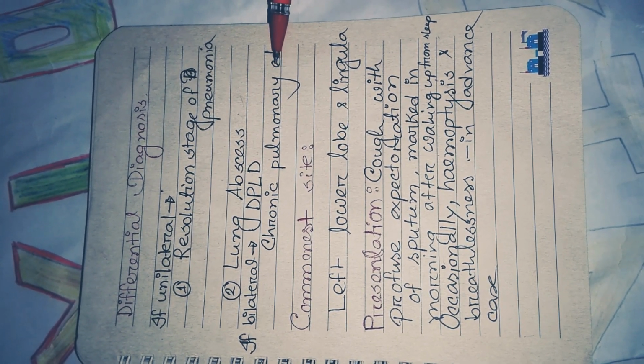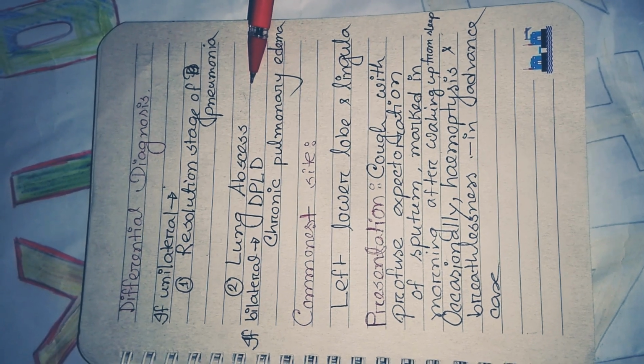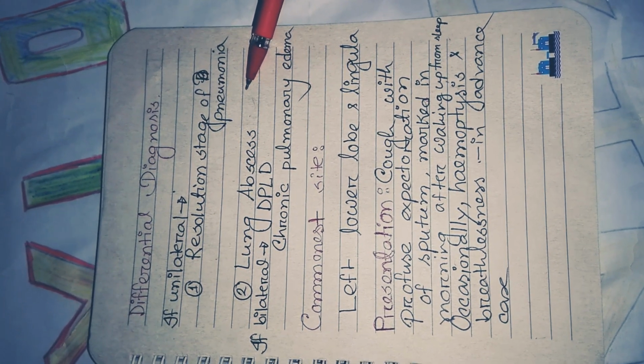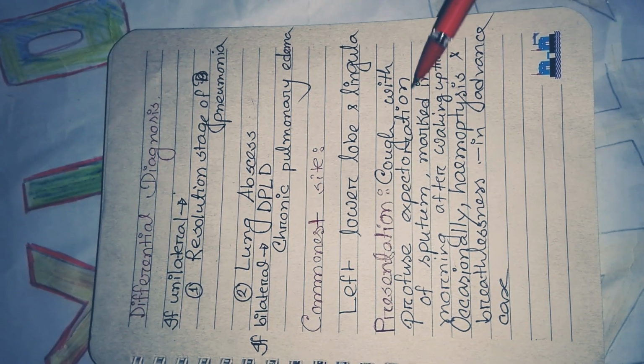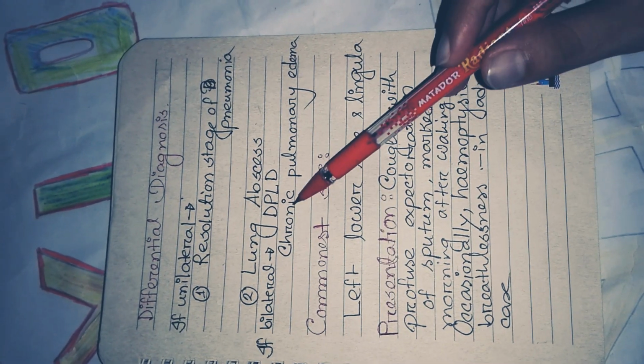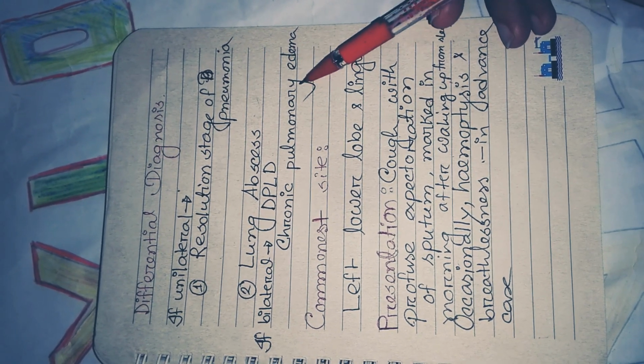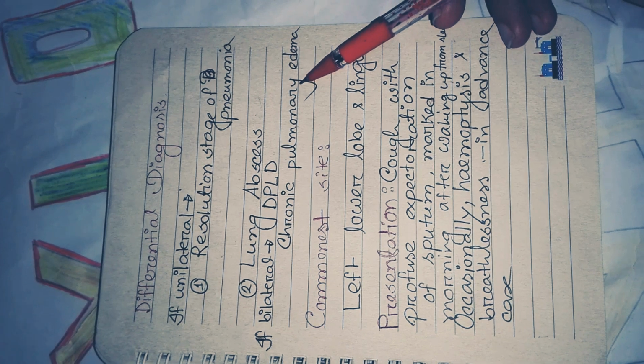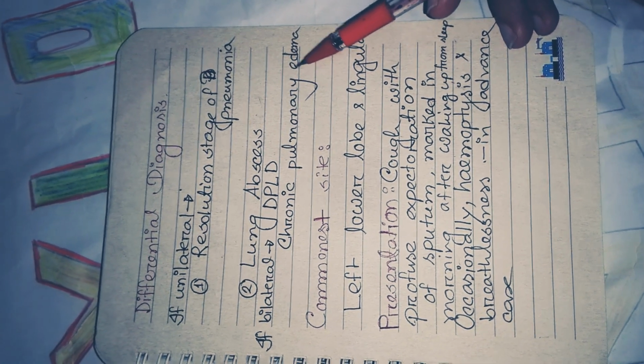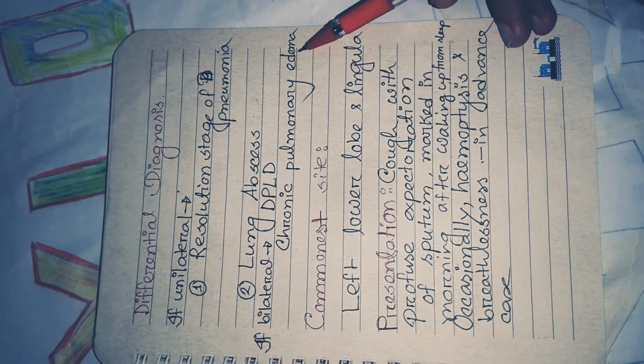Why not diffuse parenchymal lung disease? If anyone asks you why it is not diffuse parenchymal lung disease: in diffuse parenchymal lung disease there is bilateral basal crepitation, unaltered clubbing, and cough with profuse expectoration of sputum may or may not be present. Why not chronic pulmonary edema? Because in chronic pulmonary edema there is absence of cyanosis and clubbing, and the crepitation is fine.